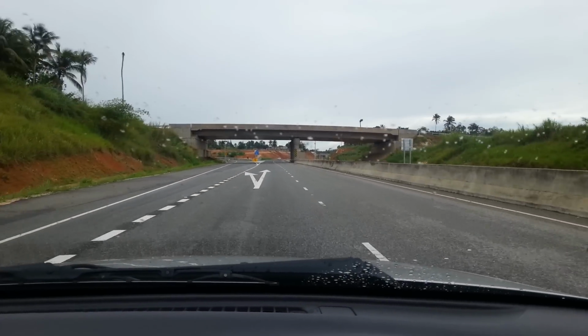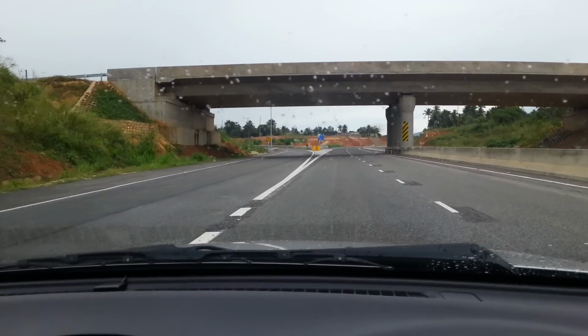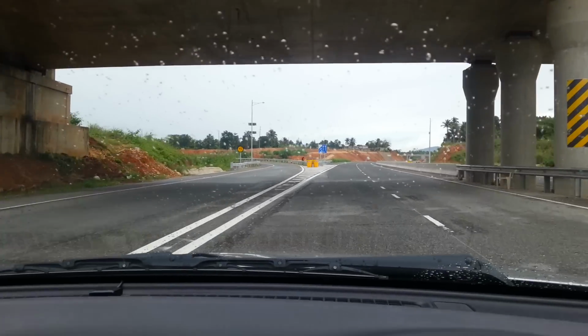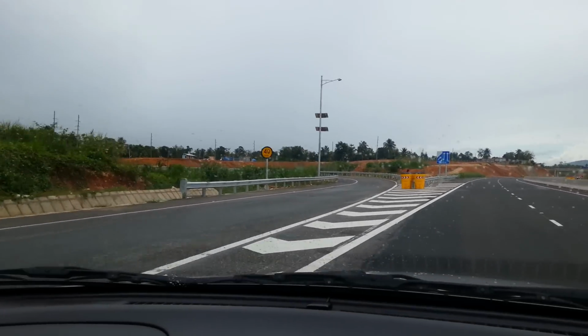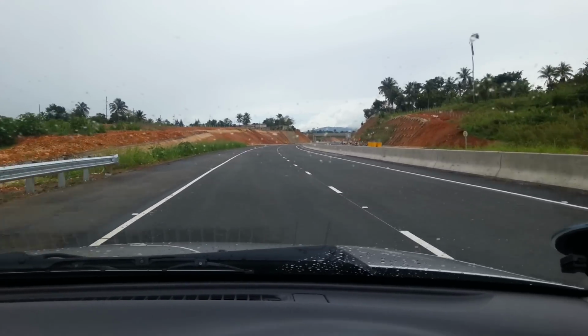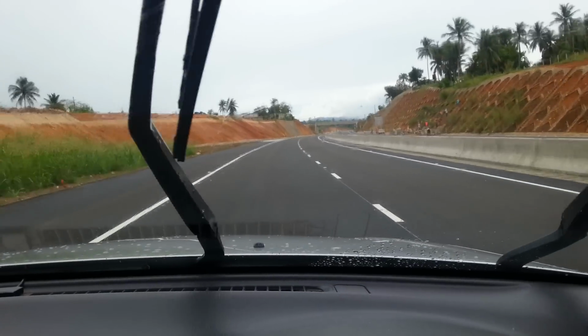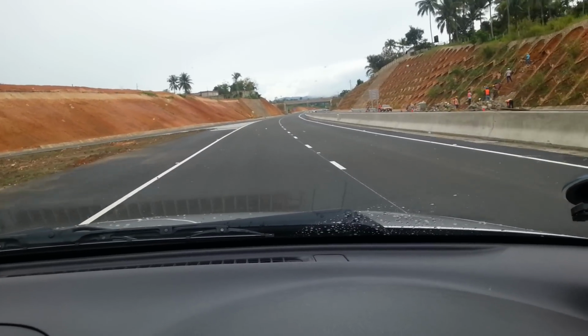And there's a flyover. This exit to my left would actually allow you to go into Linstead U-turn. But I'm staying on the highway, and this leg now, it's actually my very first time, and I'm taking you with me on this section of the highway.